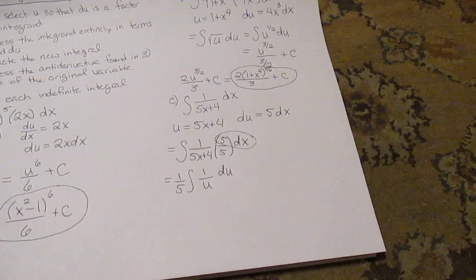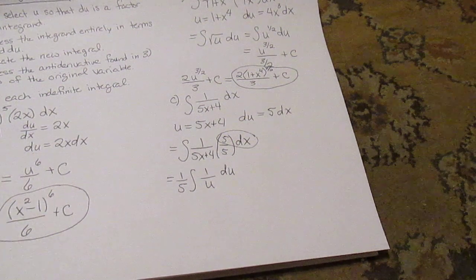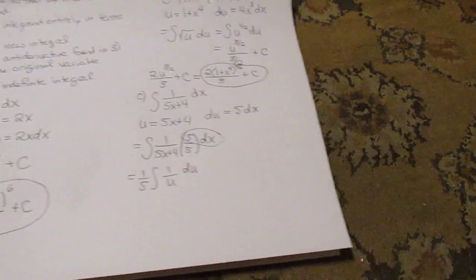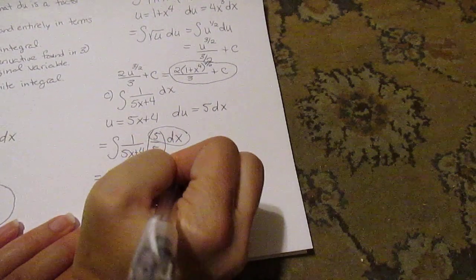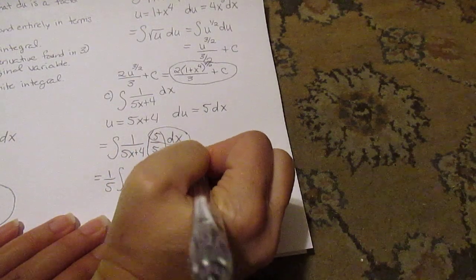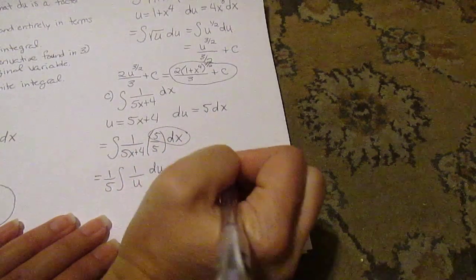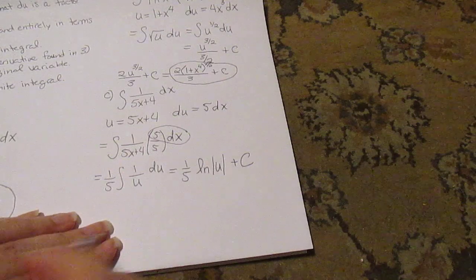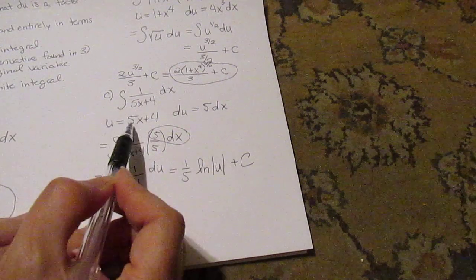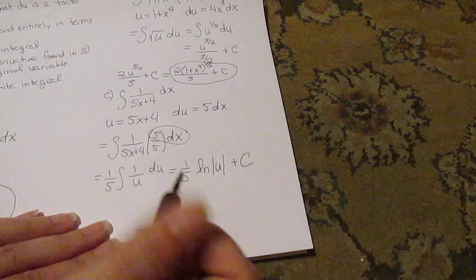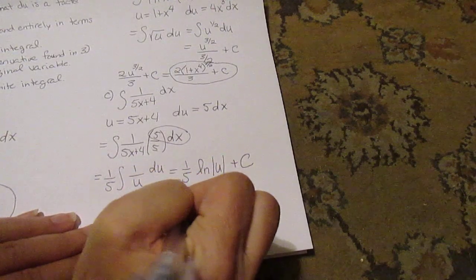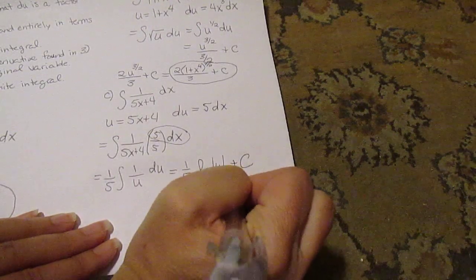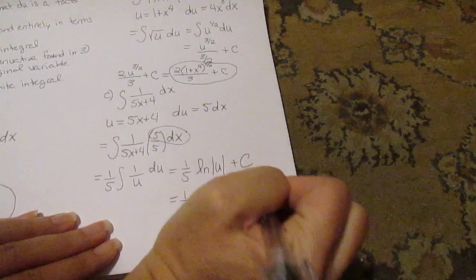And now we know how to take the integral of that. Remember, the integral of 1 over u is the natural log of the absolute value of u. Okay, so when I rewrite this, I've got 1/5 ln absolute value of u plus c. Okay, and finally replace your u with what we let it be equal to in the beginning. So we've got 1/5 ln absolute value of 5x plus 4 plus c.